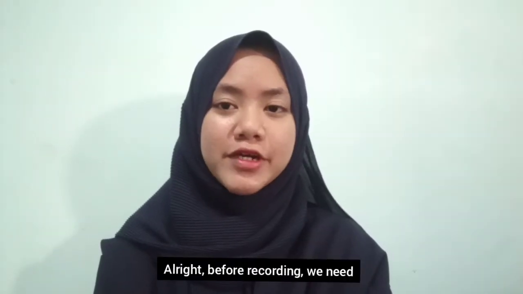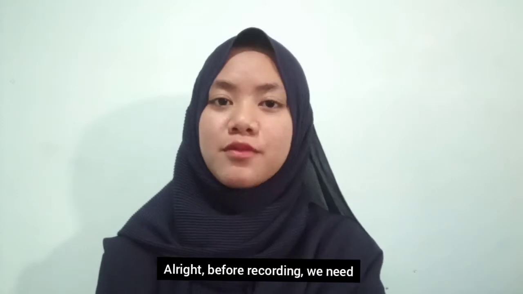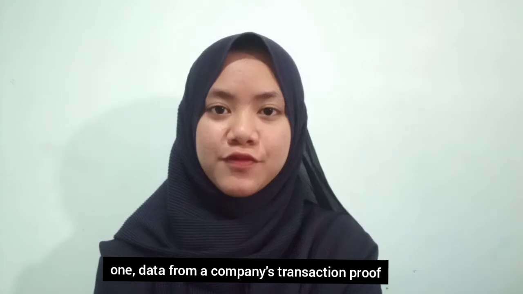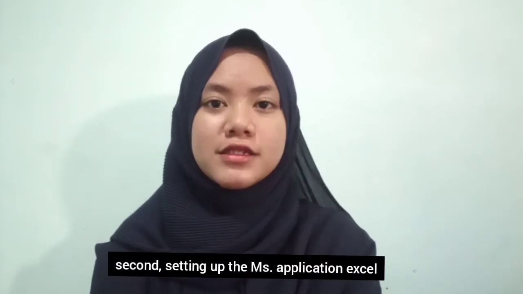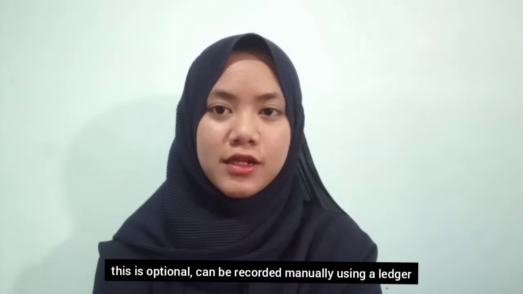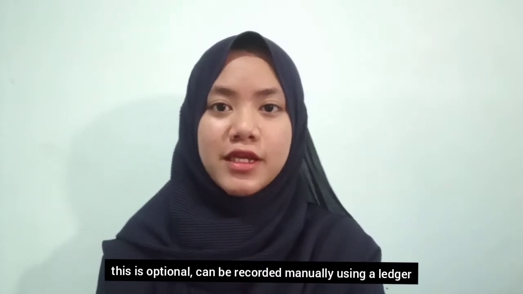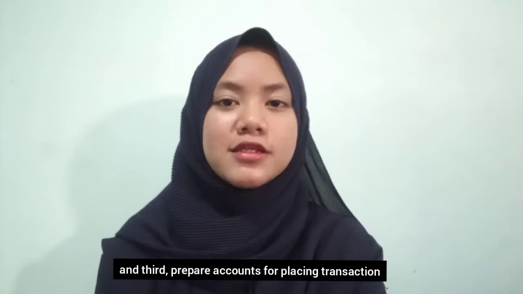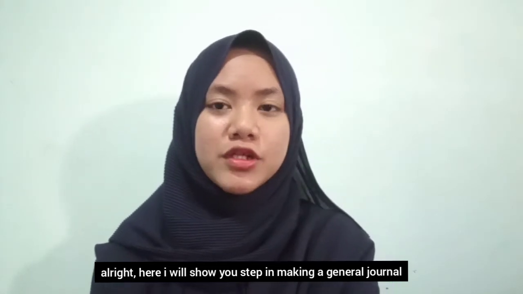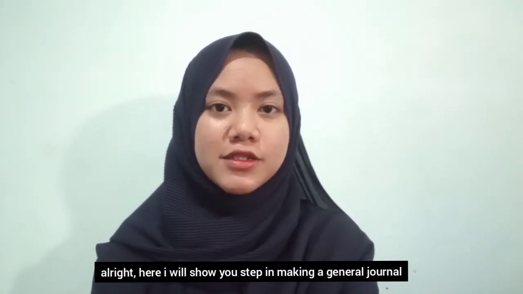Alright, before recording, we need: 1. Data from a company transaction proof. 2nd, setting up the Microsoft Excel application. This is optional, it can be recorded manually using a ledger. And 3rd, prepare accounts for placing transactions. Right, here I will show you the steps in making a general journal.